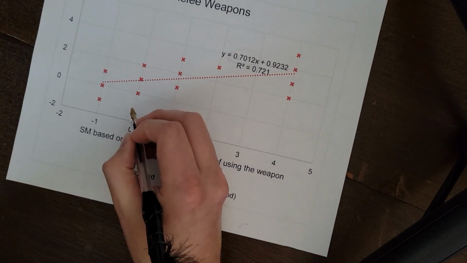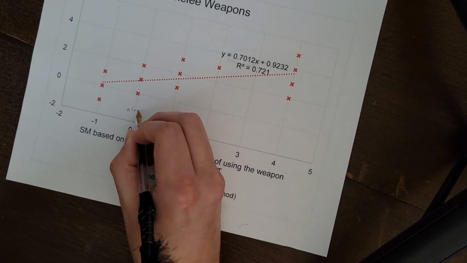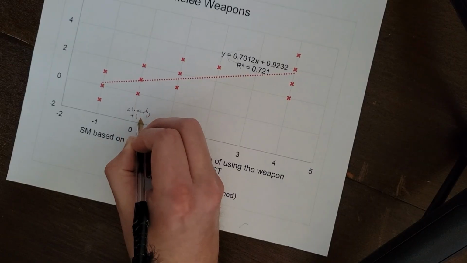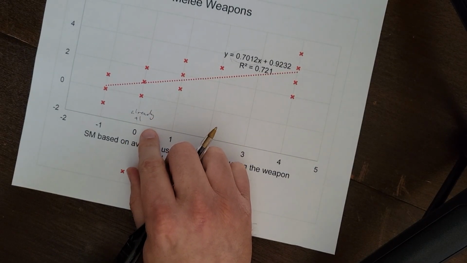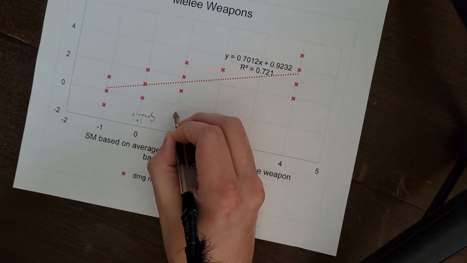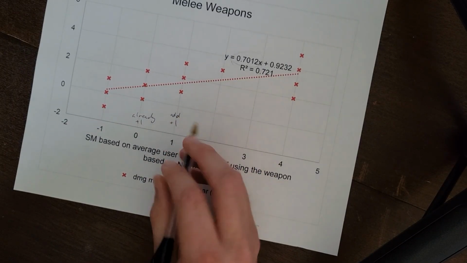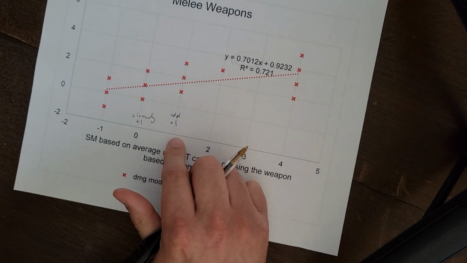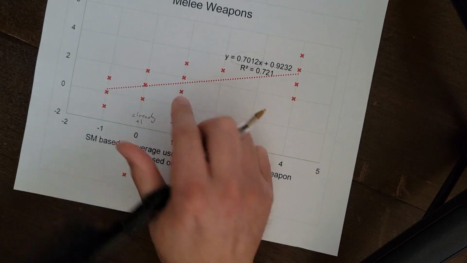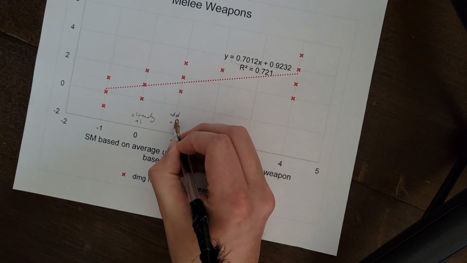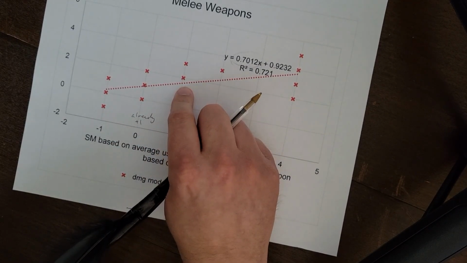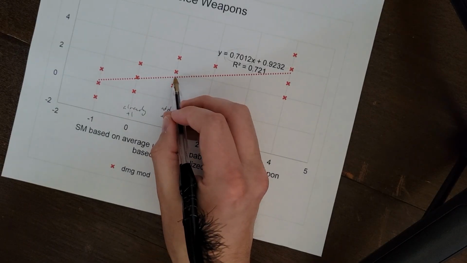So since this is already, right, already +1 on most weapons, this would mean that here you're actually not going to add anything for size modifier plus 1. You'd add 0. Good.